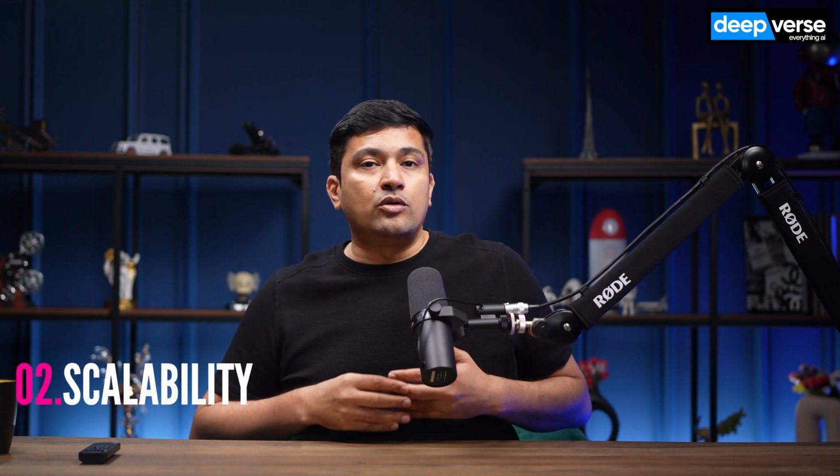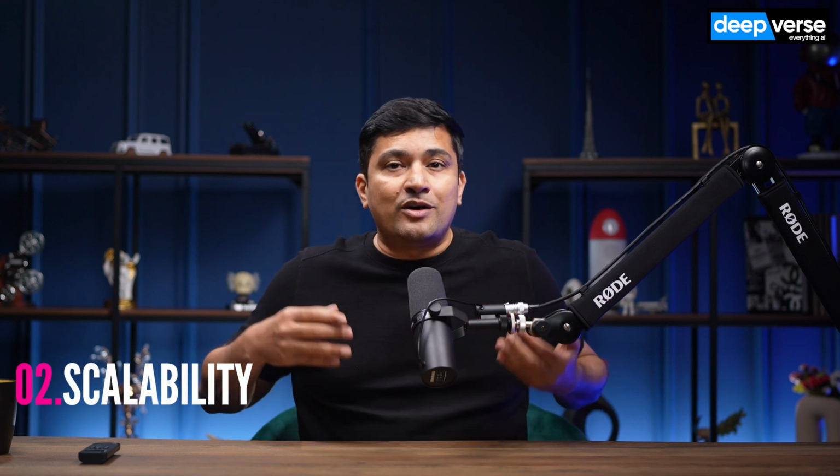The second one is scalability. Another concern that could always come up is whether this AI solution can actually scale as the business grows and as the technology changes as well. Make sure to emphasize how the AI is designed to scale easily, handling larger volumes of data and more complex tasks as we progress and as it learns and adapts as well.